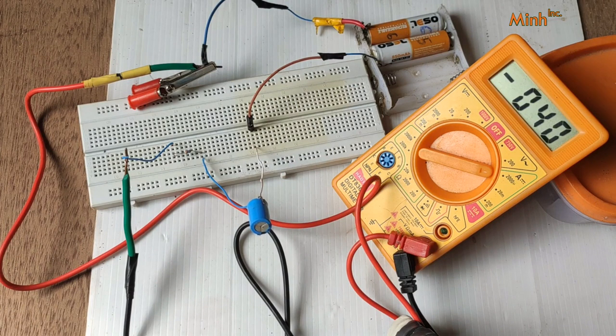It started with around 46. Okay, minus, it is showing like the ammeter is connected wrongly.